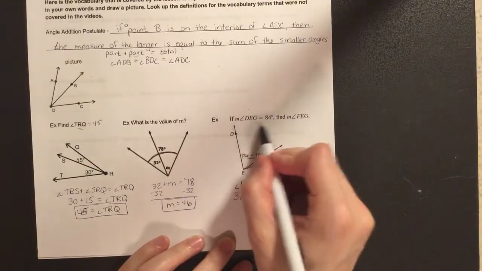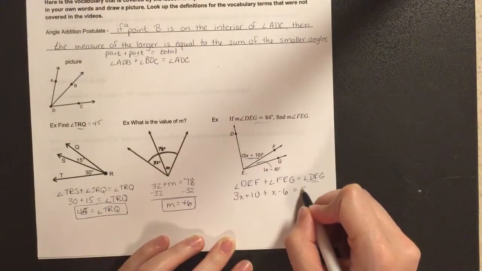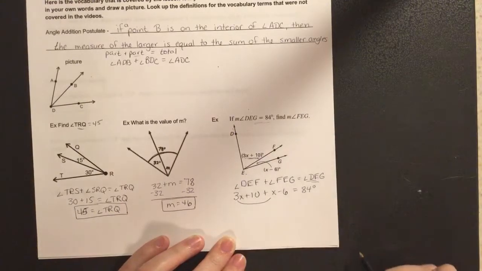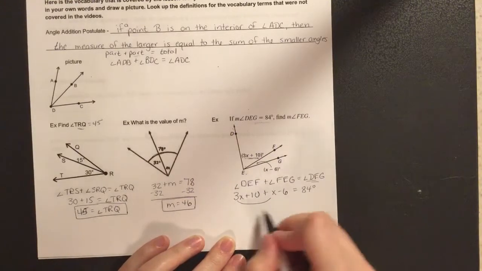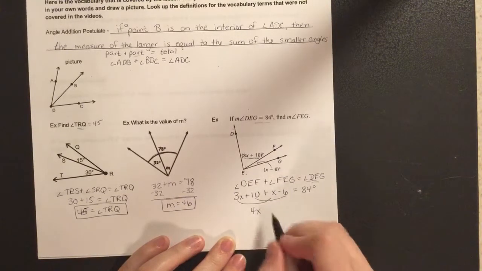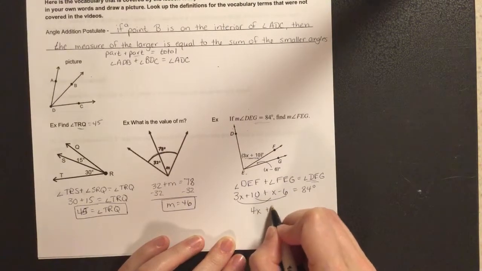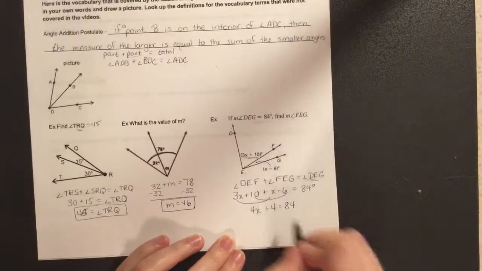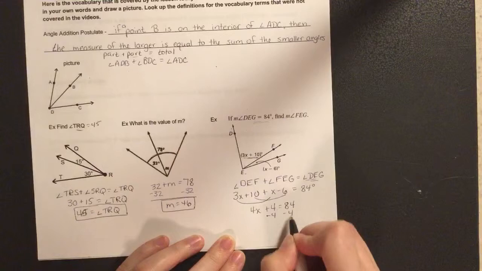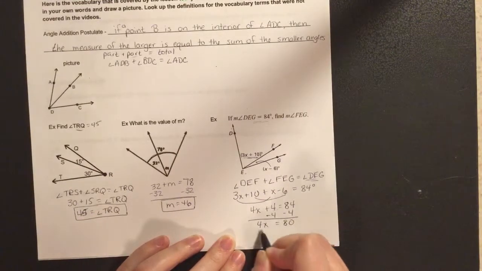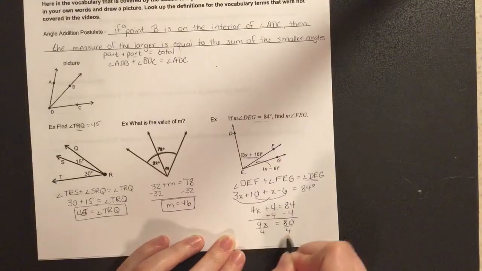Up here in the directions, they tell us that it's 84 degrees. So we're looking at combining our like terms. 3x plus x is 4x, and 10 minus 6 is positive 4, equal to 84. Subtract 4 from both sides: 4x is equal to 80. Divide both sides by 4. X is equal to 20.